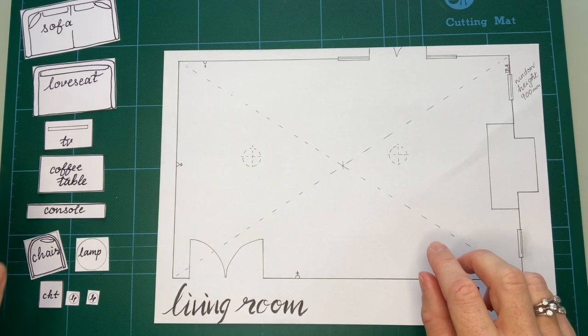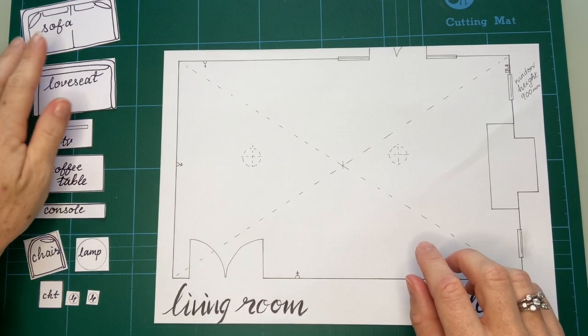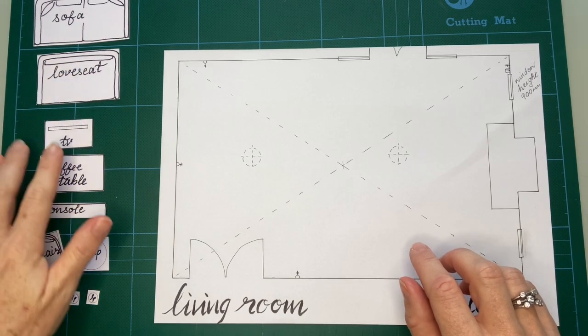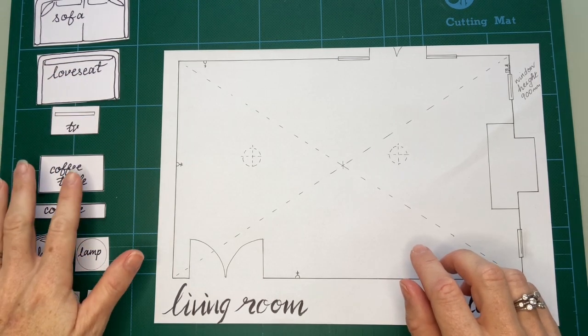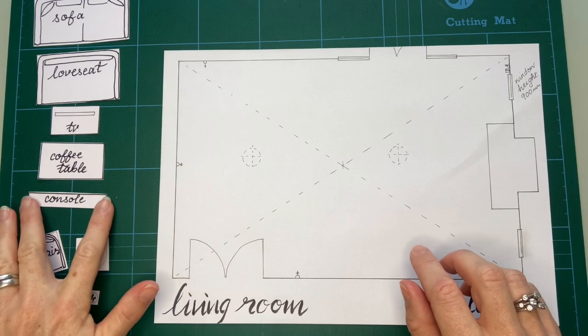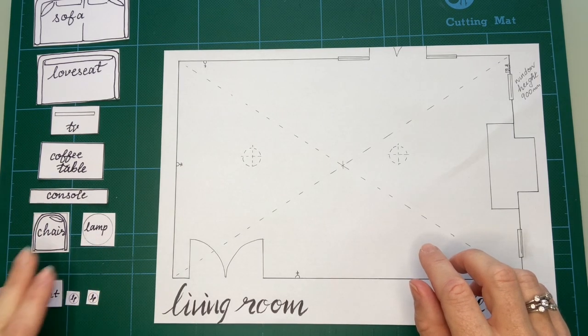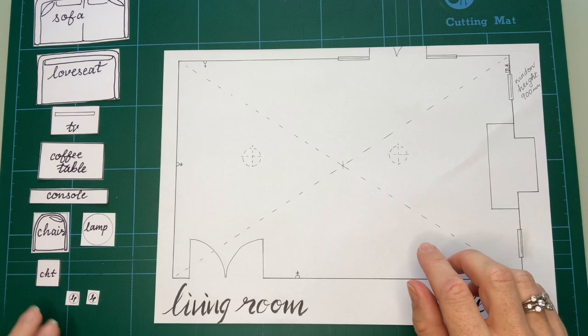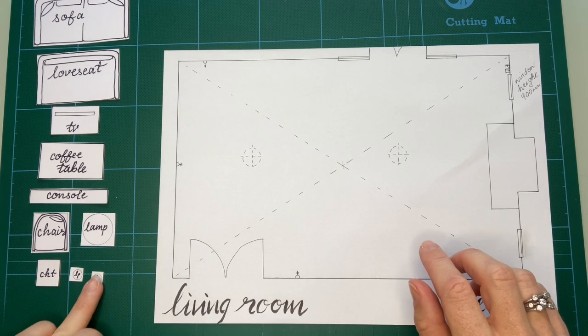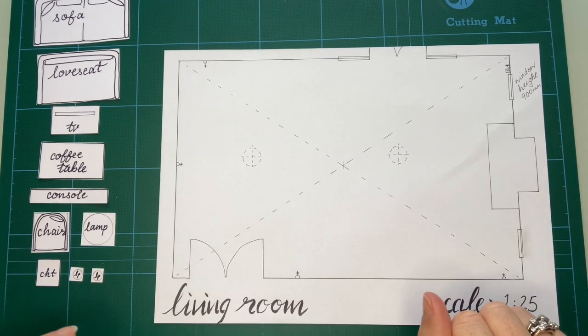And here are the pieces of furniture I think are going to go in this room. I've got a sofa, a love seat, a TV chest with a TV, a coffee table, a console table, a separate chair, a standard lamp, a tall chest of drawers, and two little lamps. So that's what I think is going to go in this room.